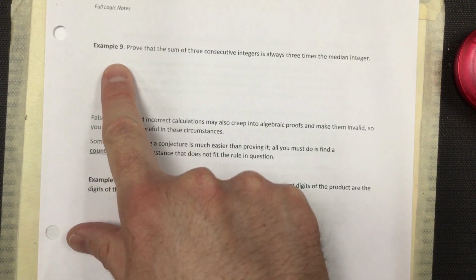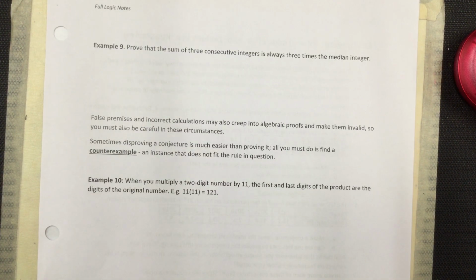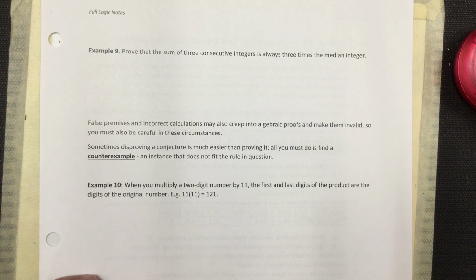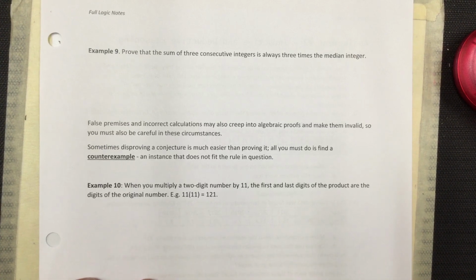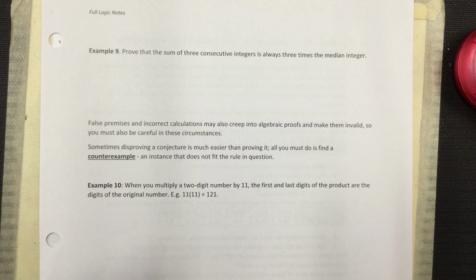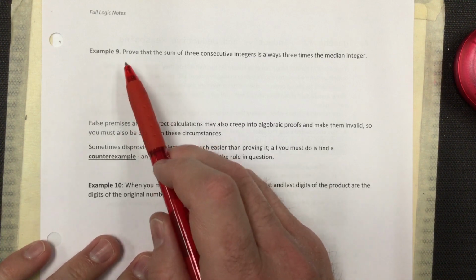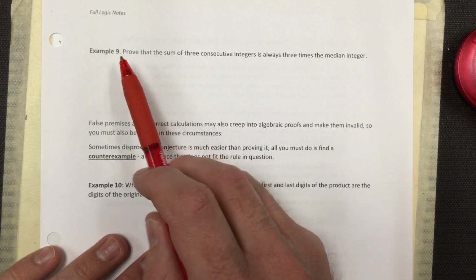All right, let's take a look at example number 9 now. And this is going to be, again, another example of using algebra to solve something deductively. So when we do that, again, we're looking for any number. We don't know the exact one, so we could use an exact number and solve for it, which maybe I'll do as a quick example here. But we're going to use any number, so we're going to use a variable for it.